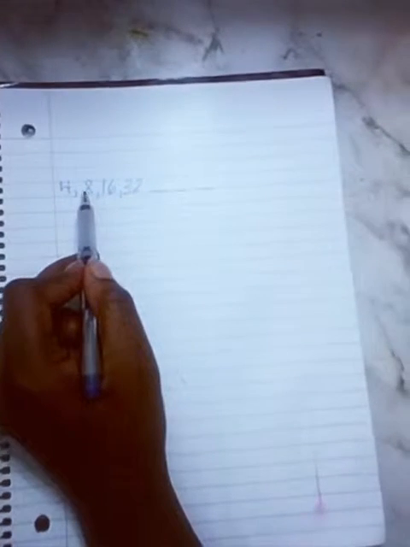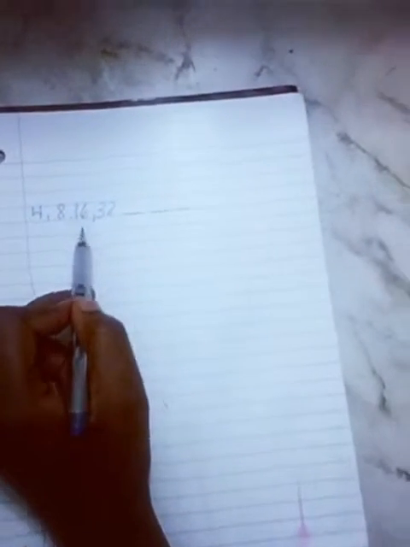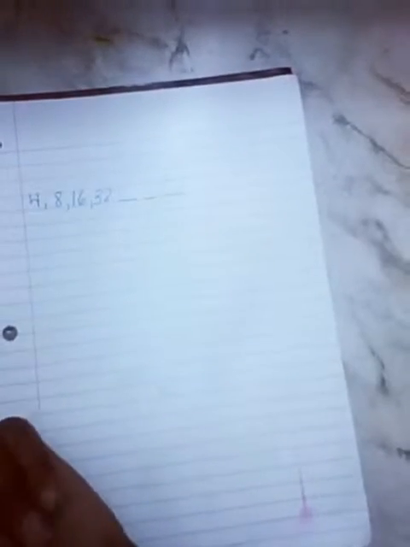Okay, 4, 8, 16, and 32 are all called terms. Terms are basically numbers. So if we're going to use that terminology, we're going to be using terms instead of numbers. So I'm going to say terms more than numbers. So the first term is 4, second term 8, third term 16, and fourth term 32. Now we can do 4 plus 4 equals 8, 8 plus 8 equals 16, or 16 plus 16 equals 32. But that's doing too much work.